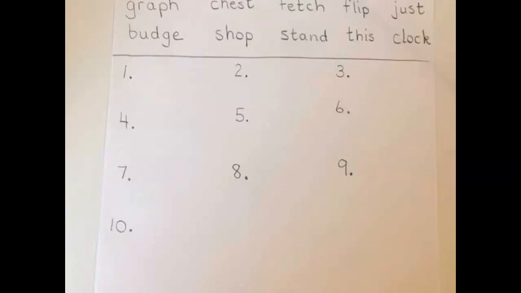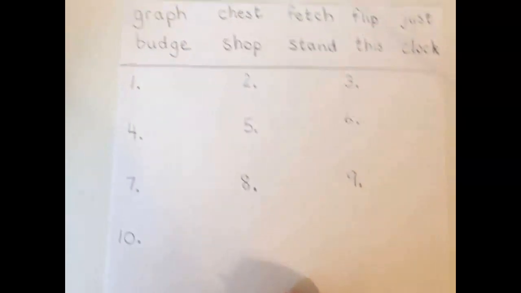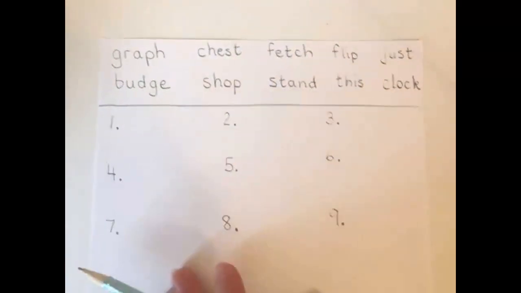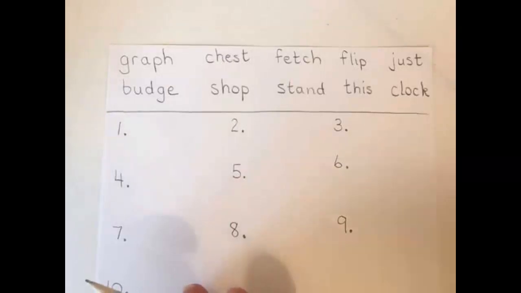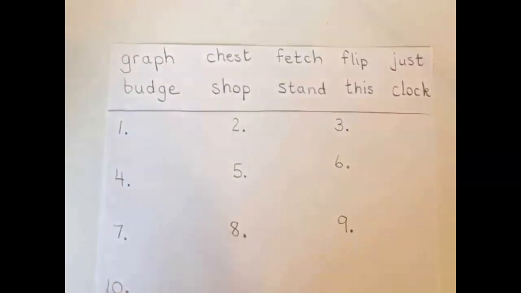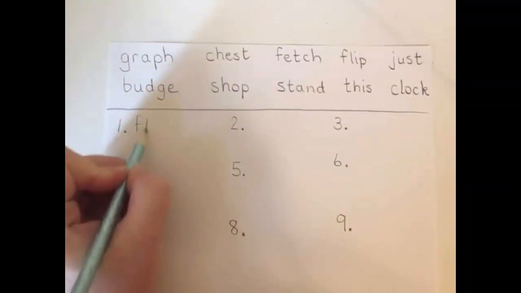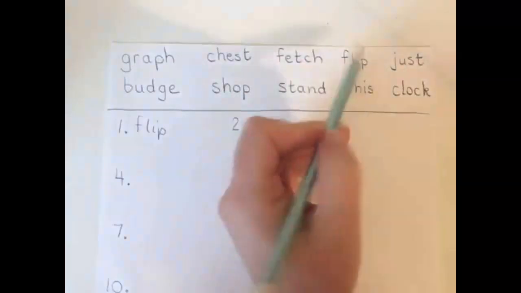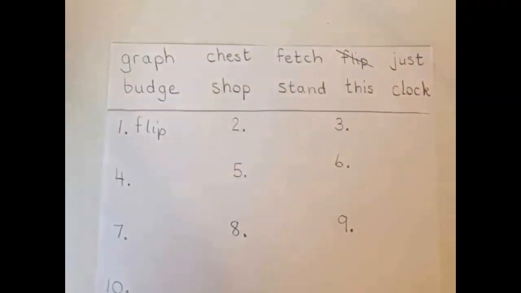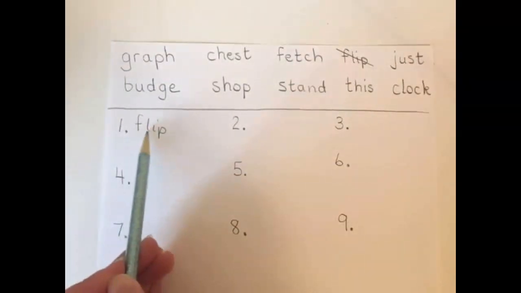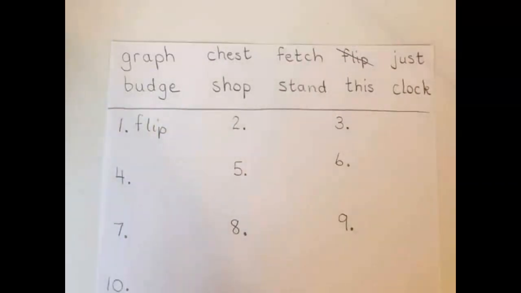Okay, let's go back and see what all these different words were. And remember, we were picking from this list that we wrote at the top, right? So number 1, your clue was to turn a pancake over. So what word would that be? That would be the word flip, right? So I'm going to put a line through flip so that I know I've already written it. Fl, there's my blend, flip, right?